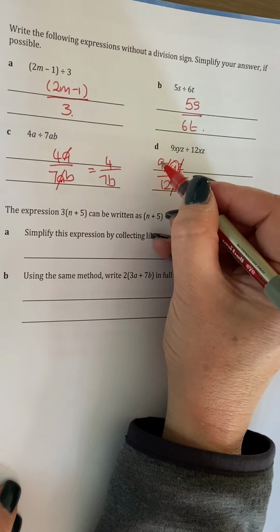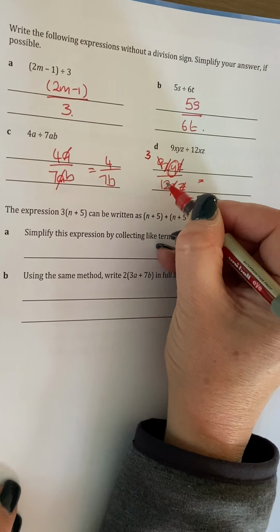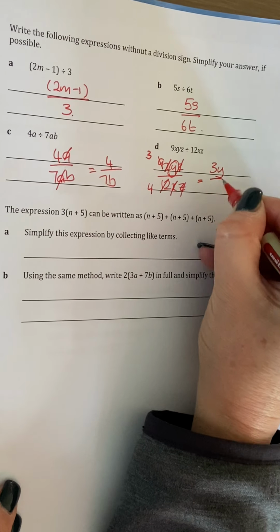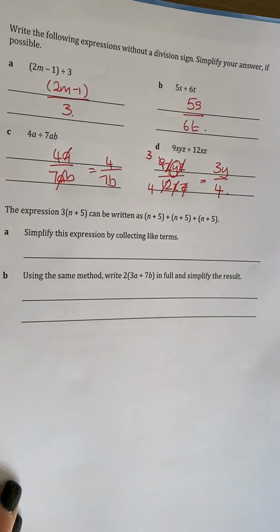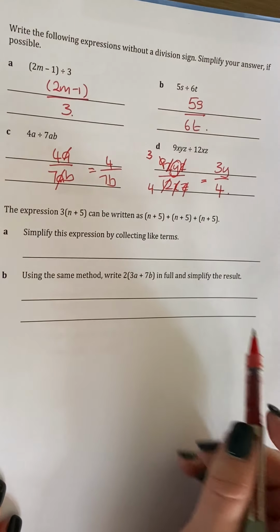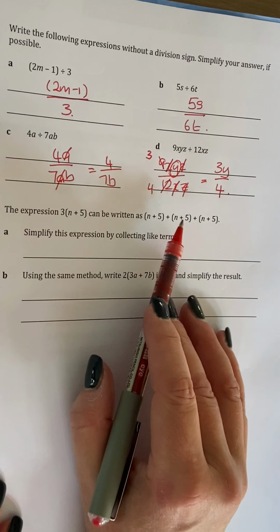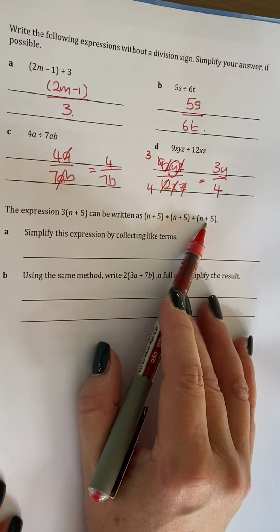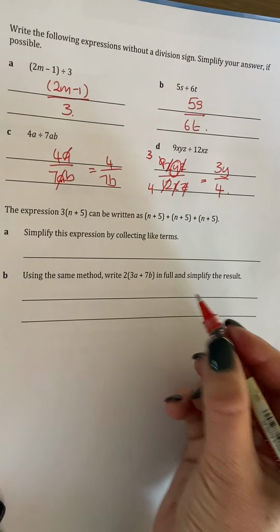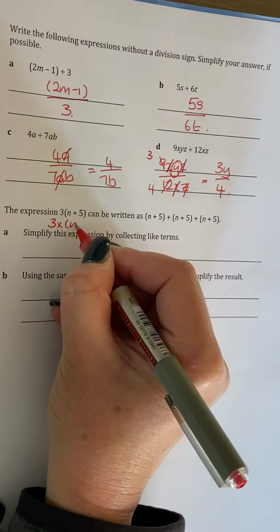So 3 goes into both. 3 goes into 9 3 times. 3 goes into 12 4 times. So it's 3y over 4. The expression 3 bracket n plus 5 can be written as n plus 5 plus n plus 5 plus n plus 5. So we've got 3 lots of n plus 5, and that's what this means. So it's like saying 3 times n plus 5.